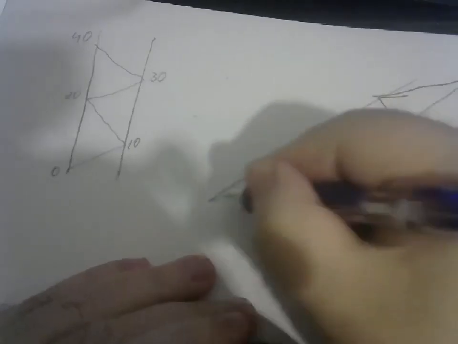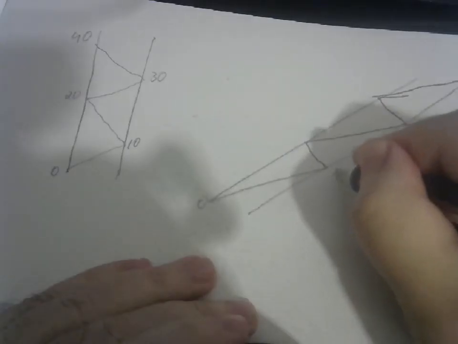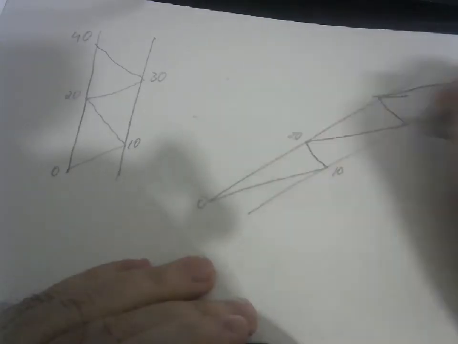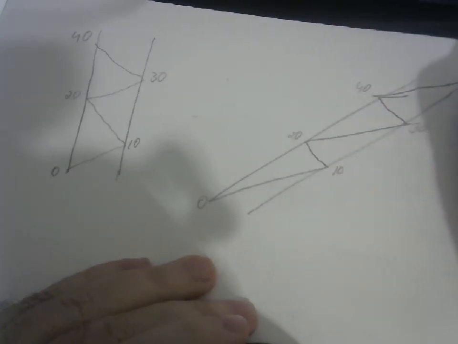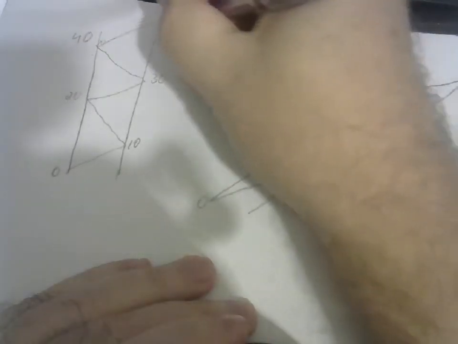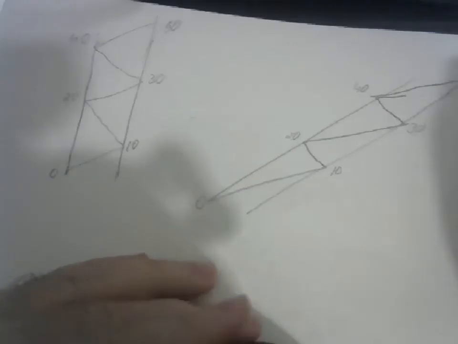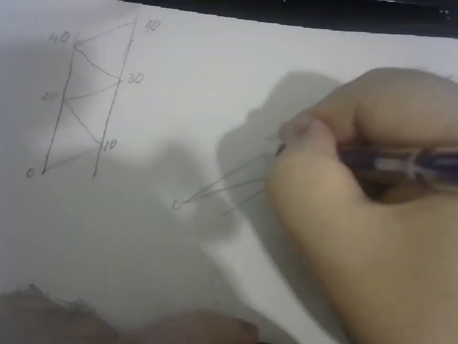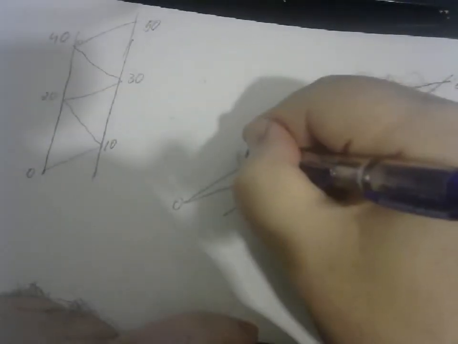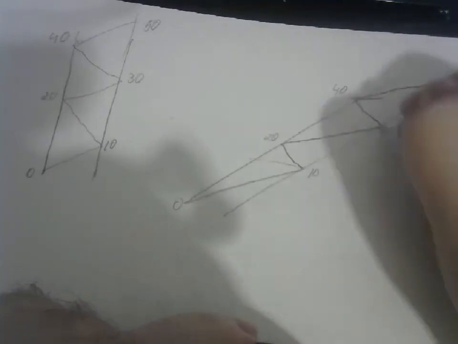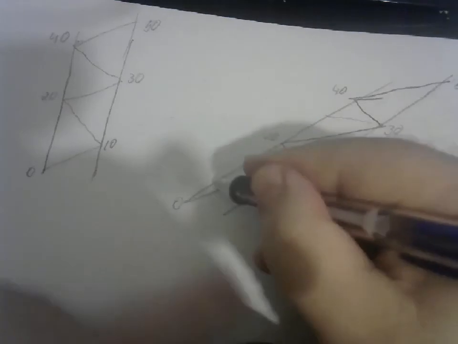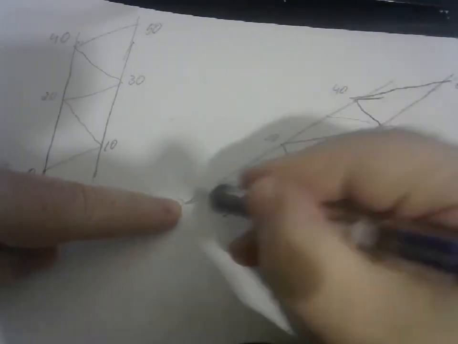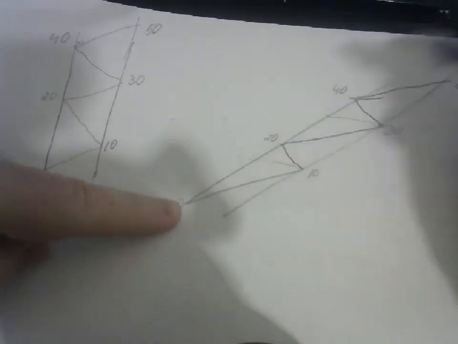So now this reads 0, this reads 10, this reads 20, this reads 30, this reads 40, and 50. But you can see this little problem here, that this is not halfway between here and here.